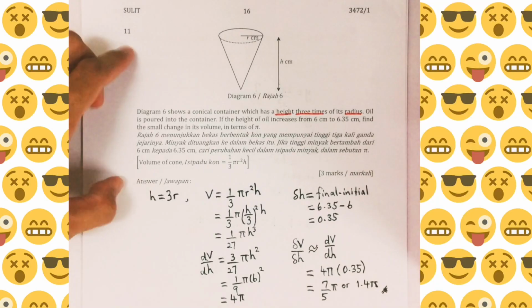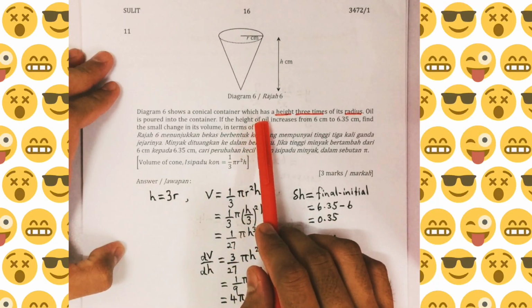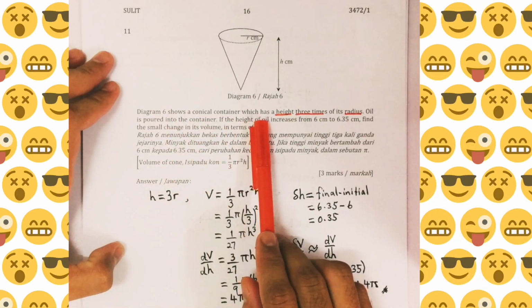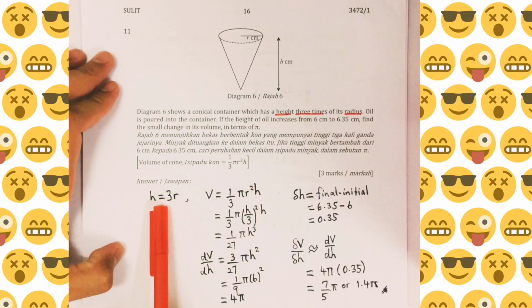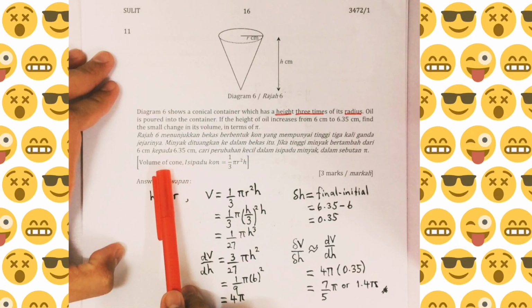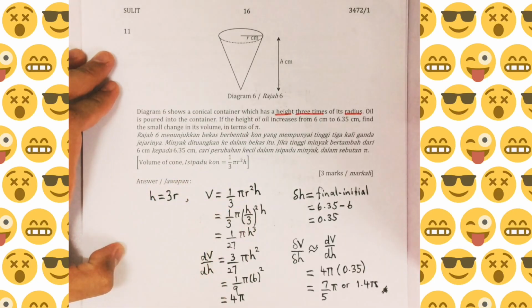Okay, now look at question number 11. So this is still under the differentiation topic. You have to read the question carefully. The height is 3 times the radius, so you write h = 3r. Now you have to use this formula, V = 1/3 πr²h.